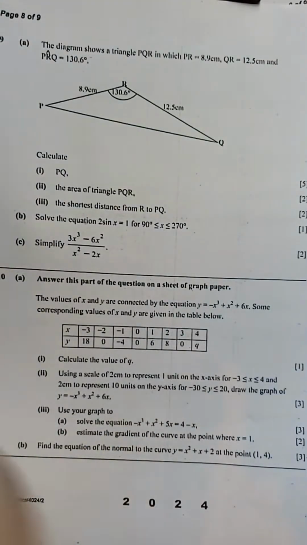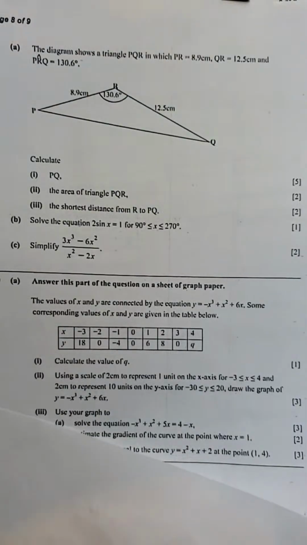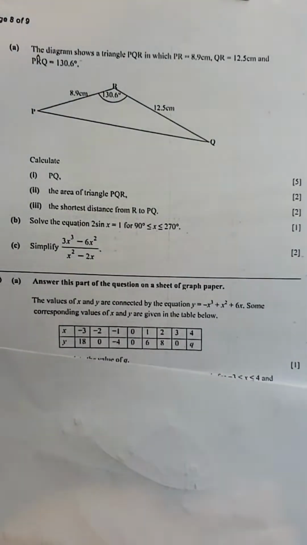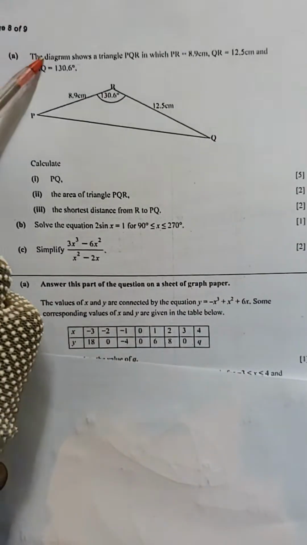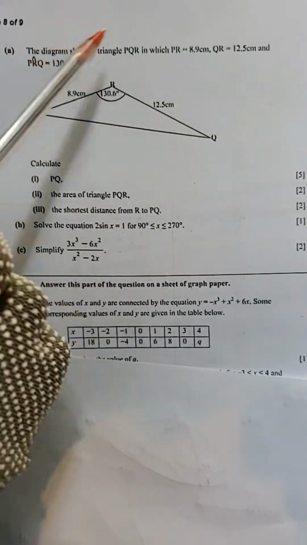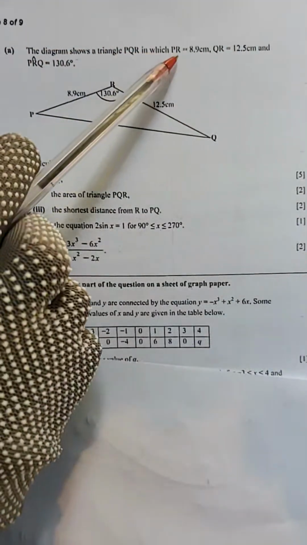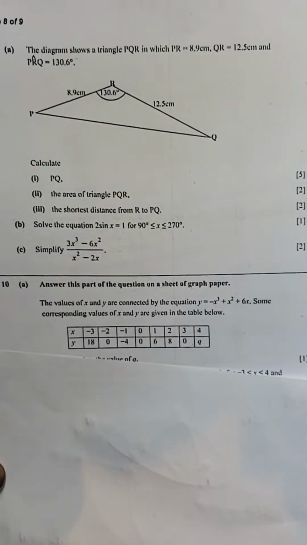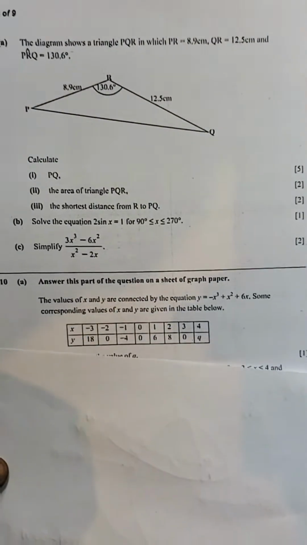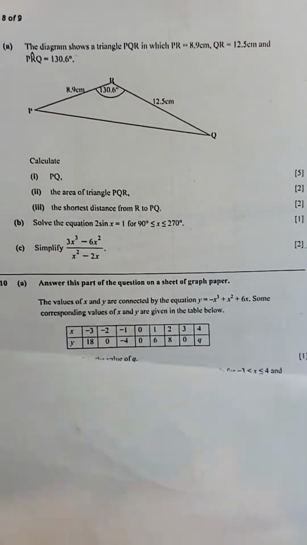Okay, so Jones asked me to answer this question, and without further ado, I'm going to answer it. Trigonometry. The diagram shows a triangle PQR in which PR is 8.9. This is what we've been given here. So now, what are we going to do when you're given such a question?